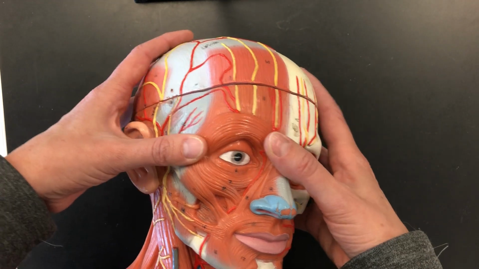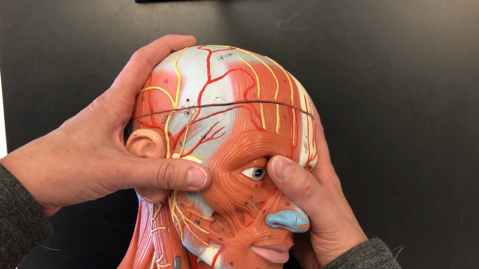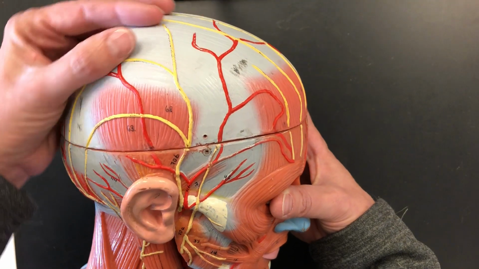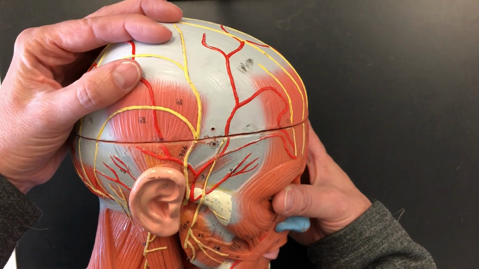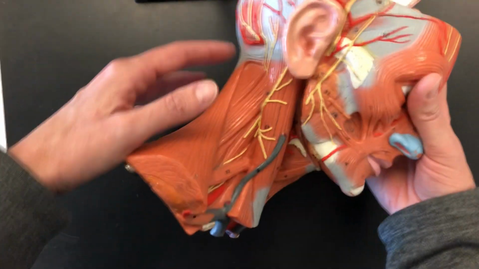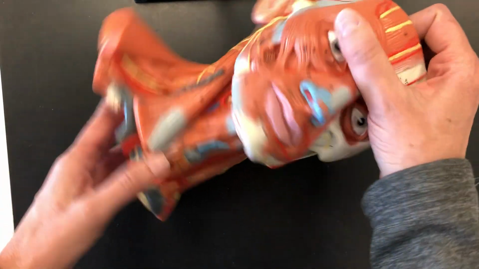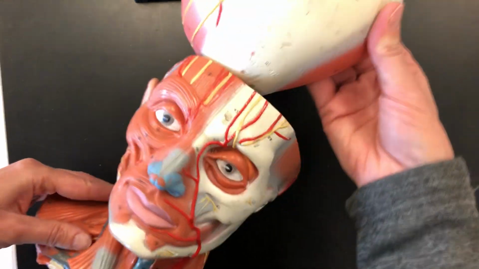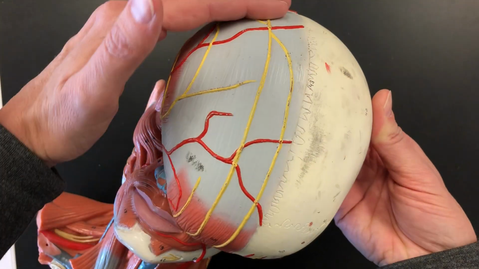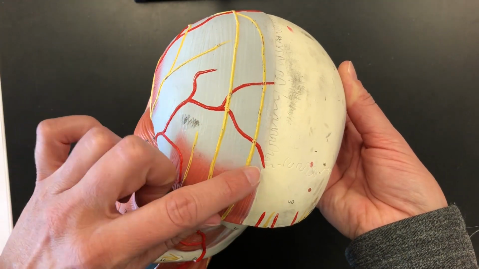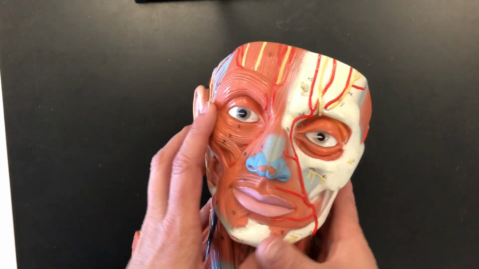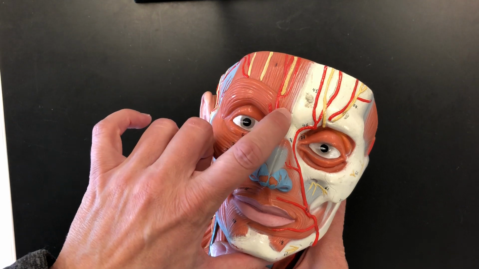The origin is listed as the epicranial aponeuroses, which is this big gray tendon. And aponeuroses is a big flat tendon, not like a bandy tendon. See, there's his head. So this would be more like a band of a tendon. The aponeuroses is the big sheet of tendon right here. So the origin is right here. The insertion is at the skin of the eyebrows, okay?